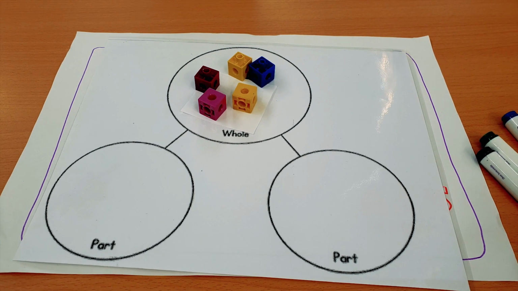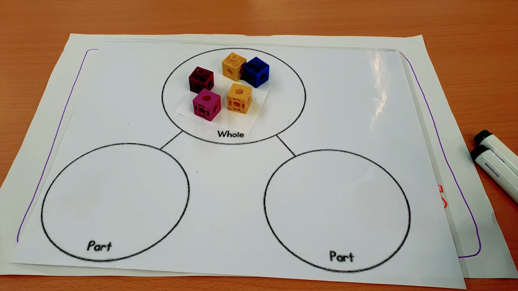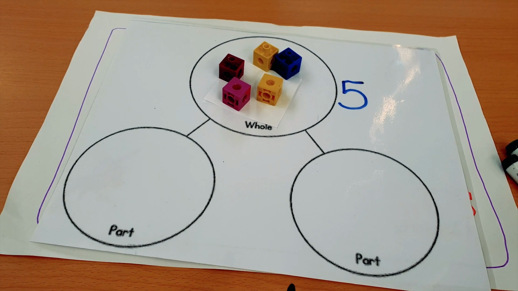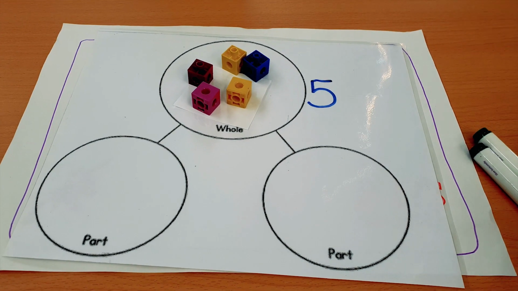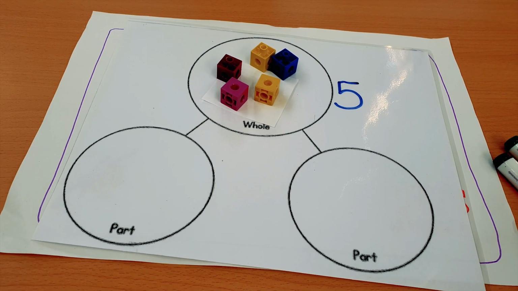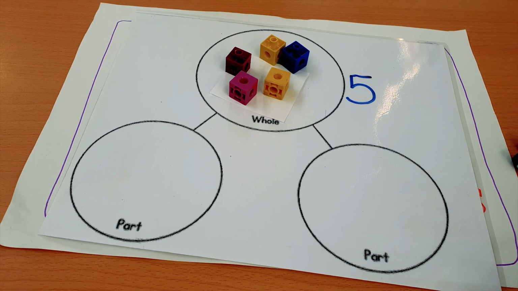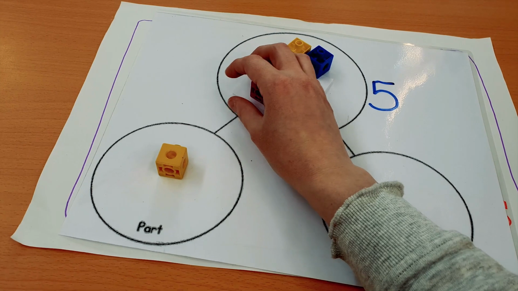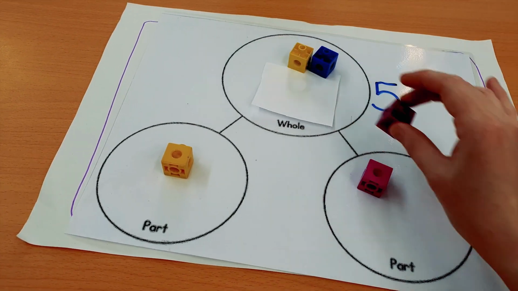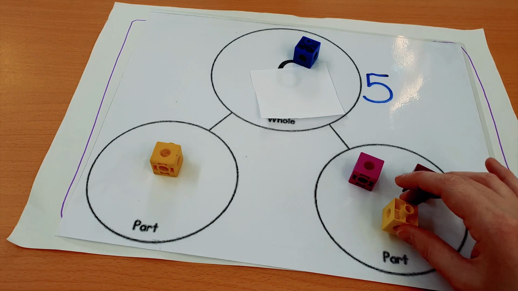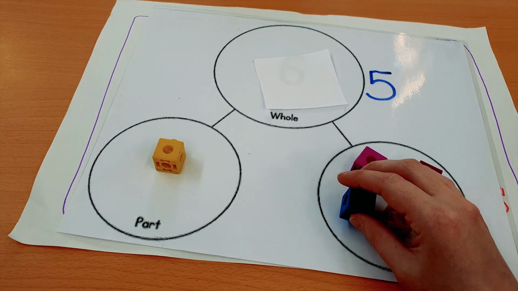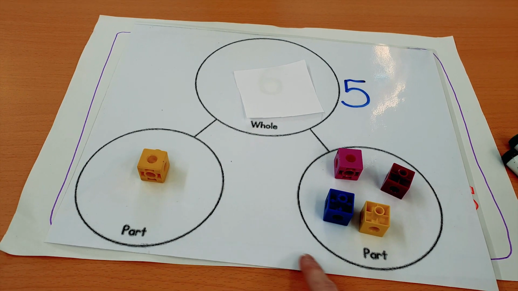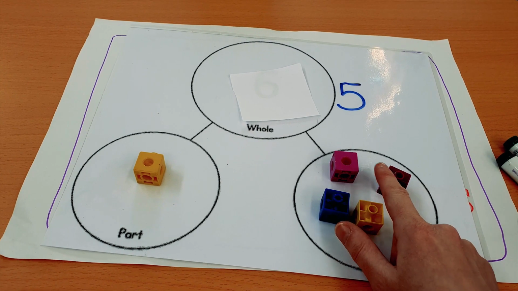Okay, so we have our whole, which is 5. So I will write that on our sheet just to remind us. What two parts could come together to make 5? So we're going to do this backwards this time. We know that 2 and 3 make 5. What other numbers? Well, let's find out. What if we just took 1 instead of 2? How many are we left with? Let's find out. 1, 2, 3, oops, 4. So what two numbers come together to make 5?